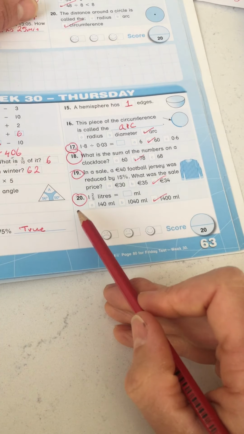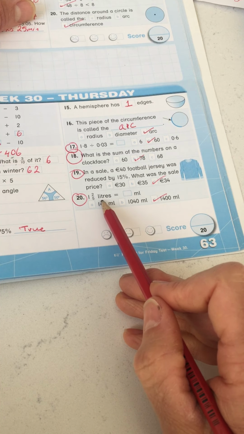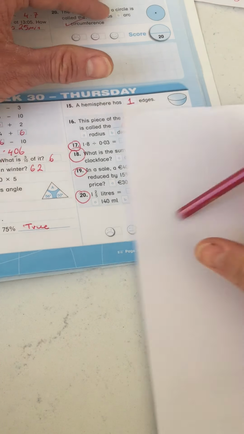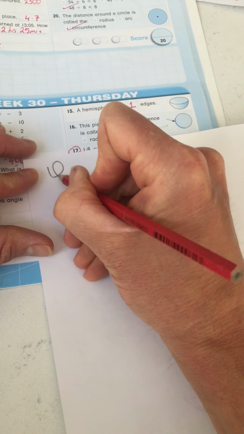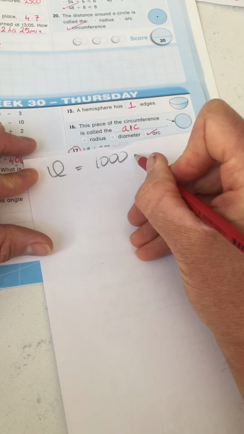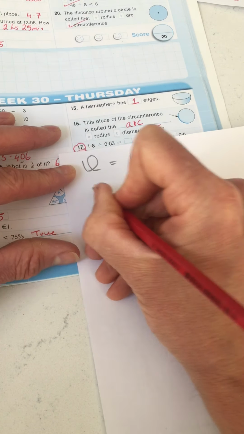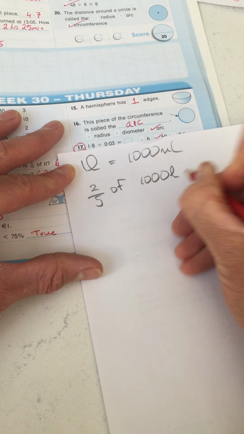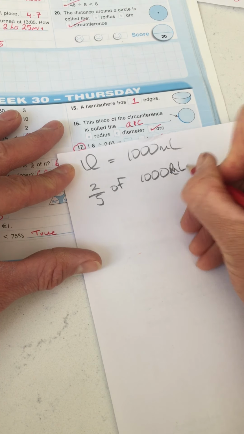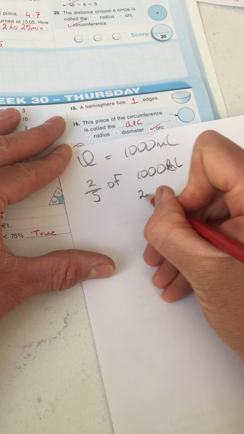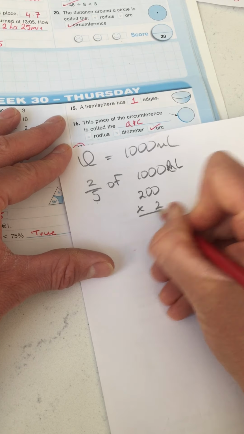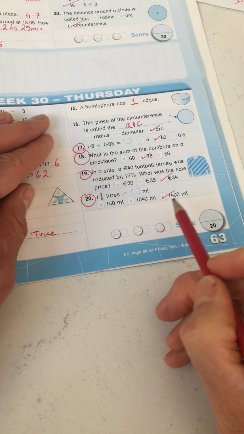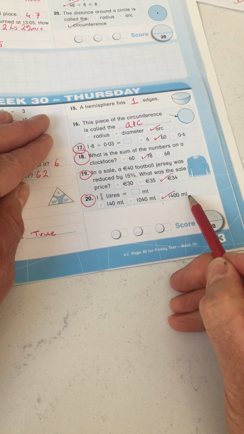And the final one, 1 2/5 of a litre expressed in milliliters. So 1 litre is equal to 1,000 milliliters, and 2/5 of 1,000 milliliters. So we have 5 into 1,000 goes in 200 times. Multiplied by 2 is 400, which is 400 milliliters. Put the two of them together is 1,400 milliliters.